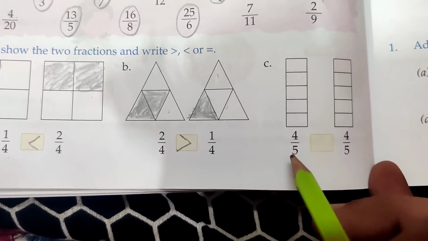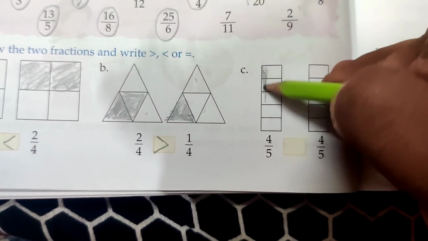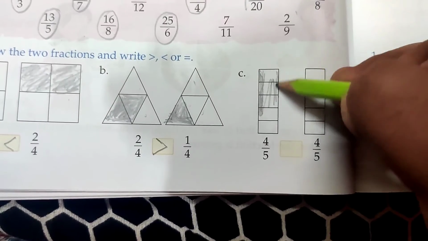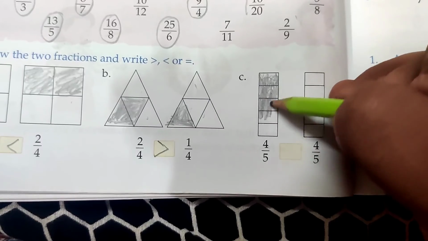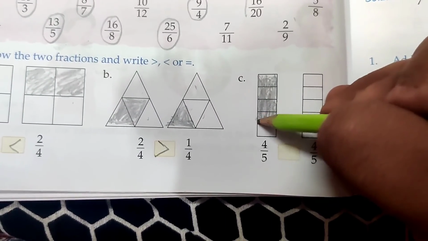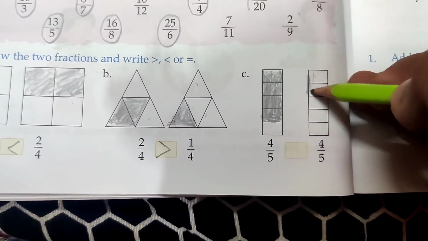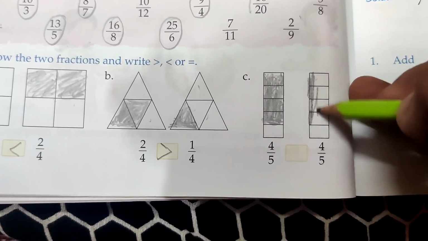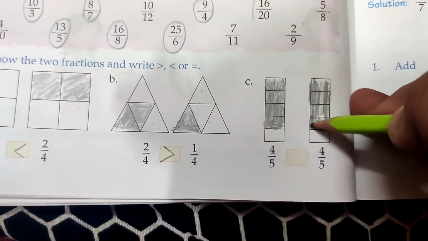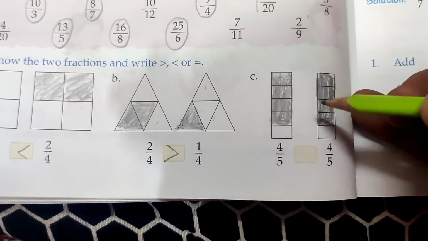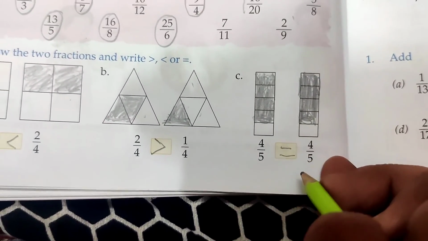In this part, we have to color 4 parts out of 5. Both are the same, so we put an equal to sign in this.